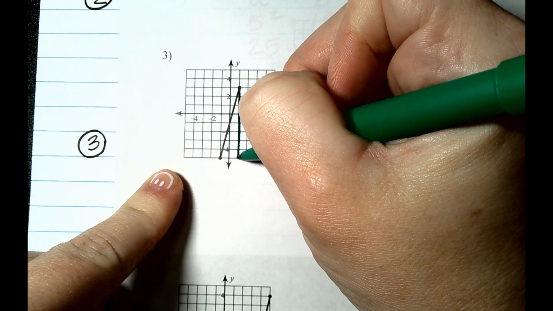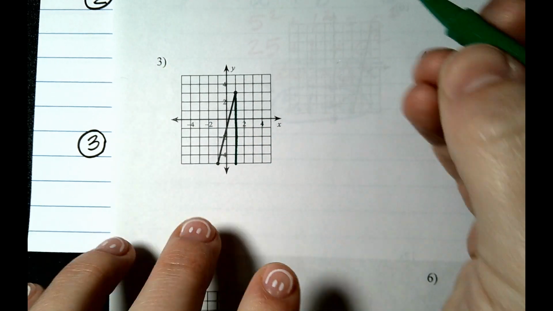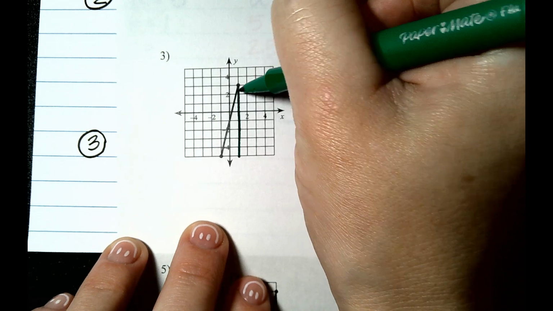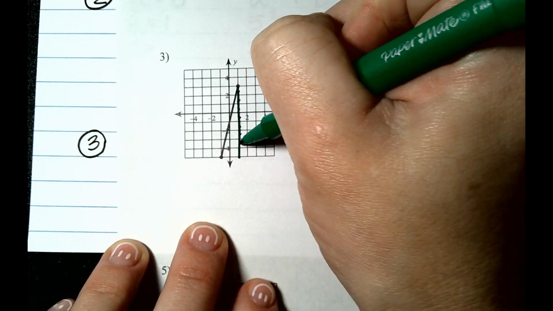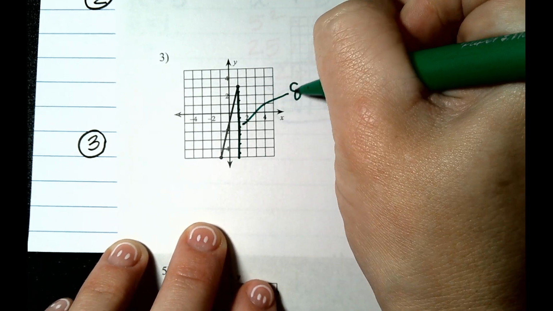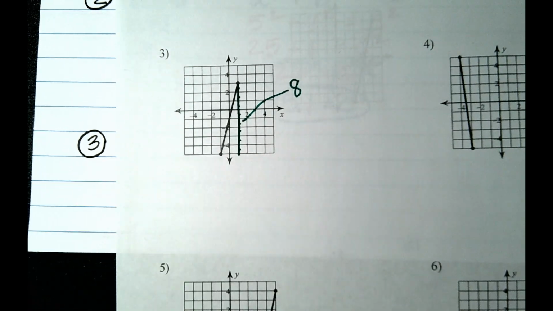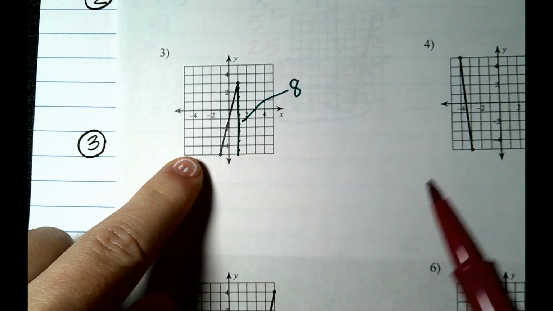So I'm going to count all of these spaces and see what that length is. So let's see. 1, 2, 3, 4, 5, 6, 7, 8. Okay, so I have 8 for one side. Perfect. And what would I do next? You want to tell me that too? Yeah, go from the point you just left and you go over to the other point.